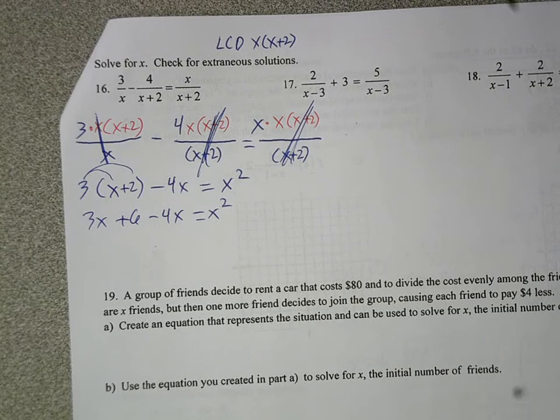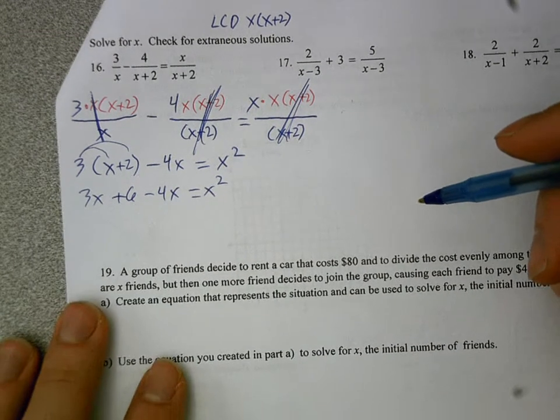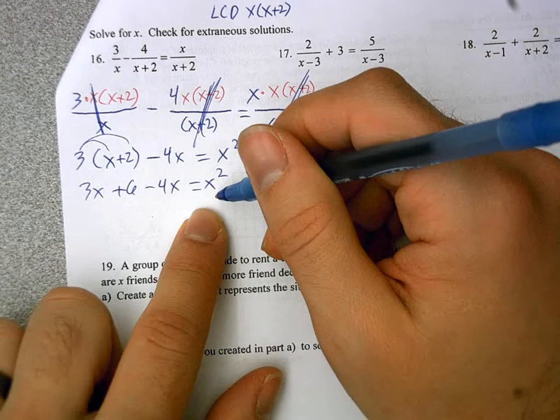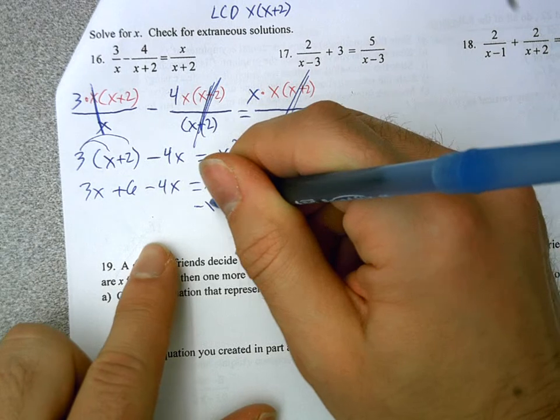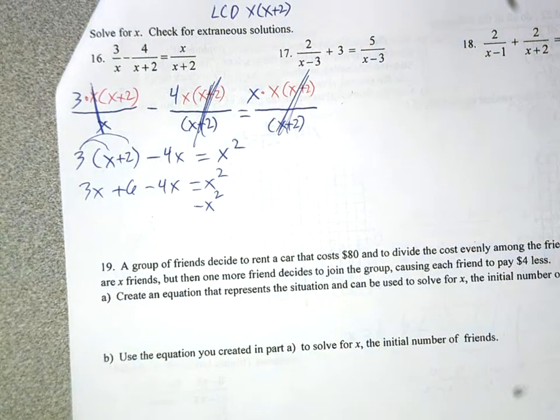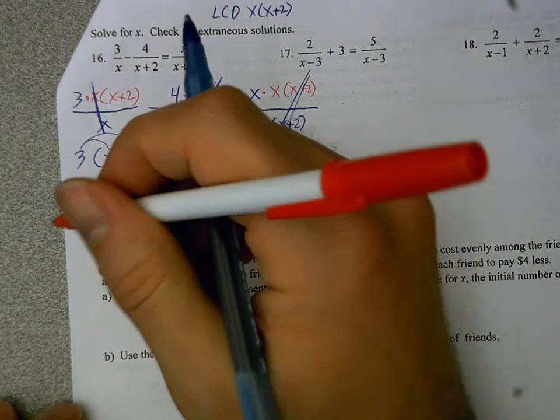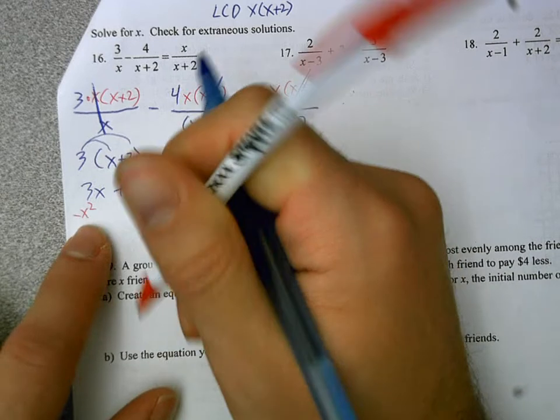All right, so Alejandro, what did you do first here? You subtracted x squared? Okay, that'll work. I would have personally moved everything else over, even though that's a little bit more work. But the issue is now we're going to have a negative x squared. Not the end of the world.